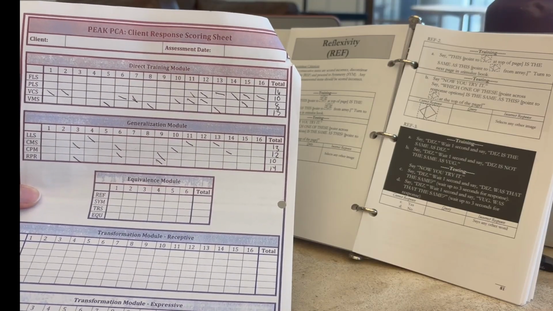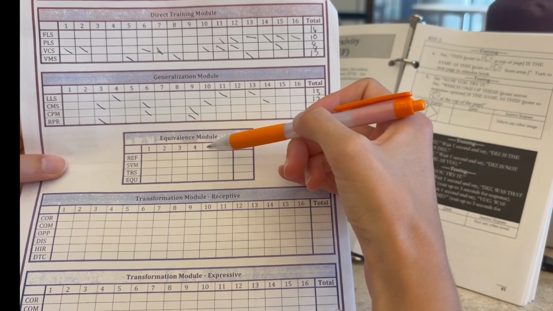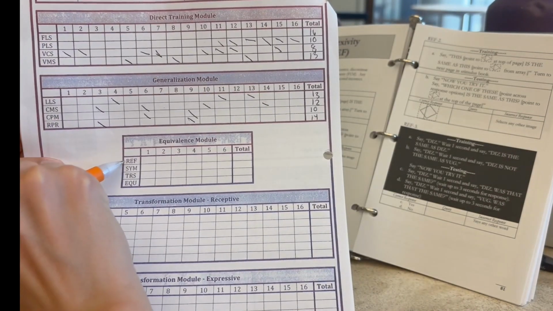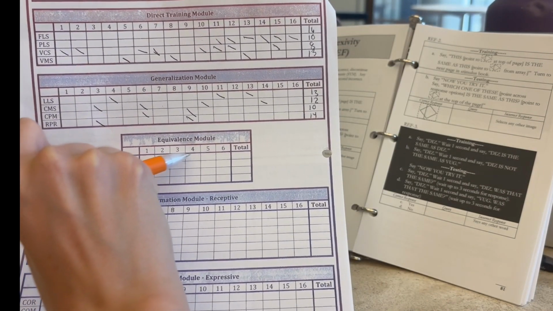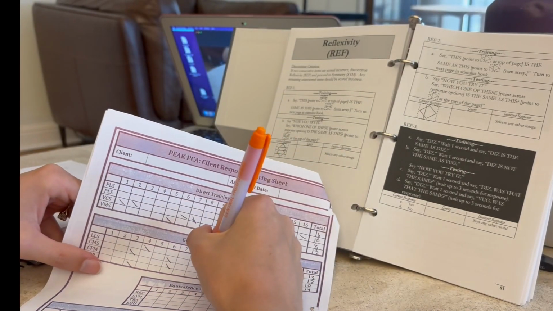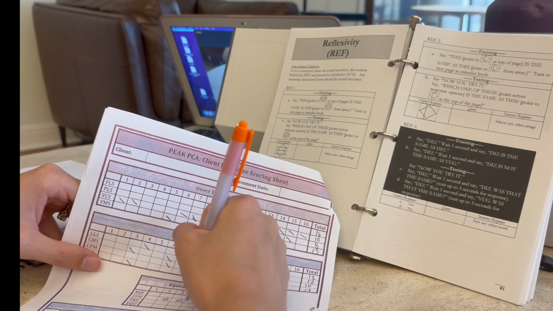Now, there's a different criteria for the equivalence module. So if you were to get 2 in a row incorrect within each subscale, you would skip and go on to the next one. So I'm going to do an example very quickly. I'm going to do these 2 incorrect, these 2.